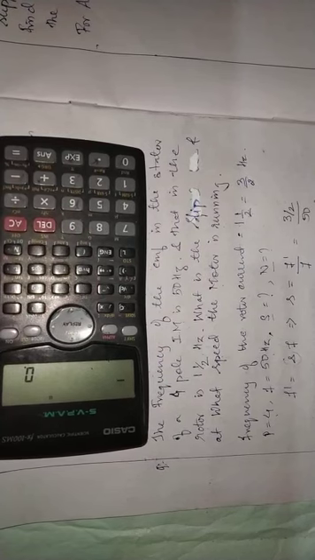So it is 3/2 whole divided by 50. I can write 3/2 as 1.5, so 1.5 divided by 50, which will be 0.03. So 0.03 is the answer of this step.